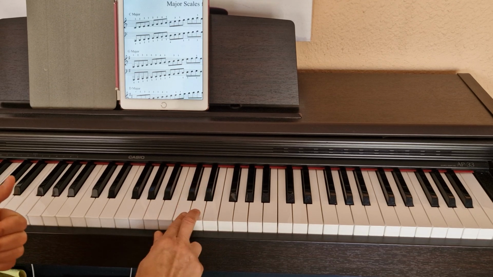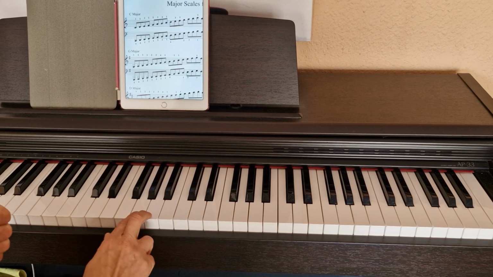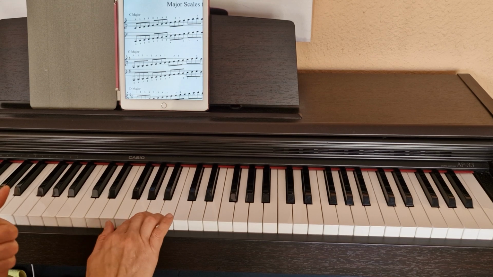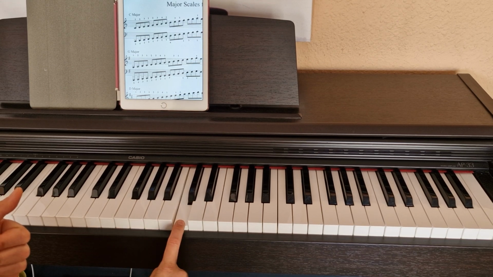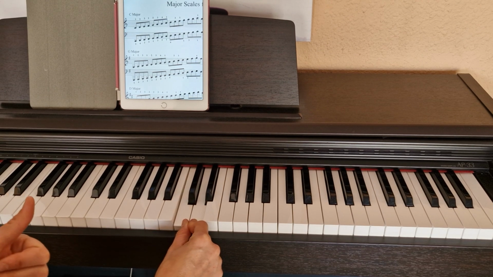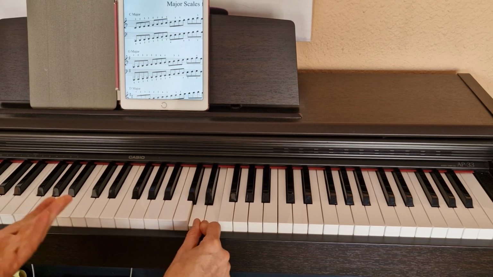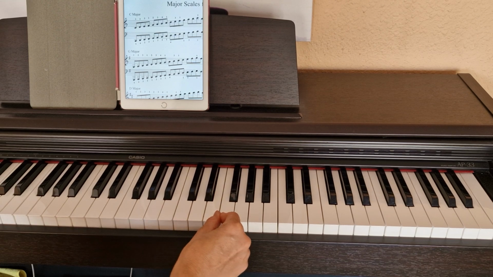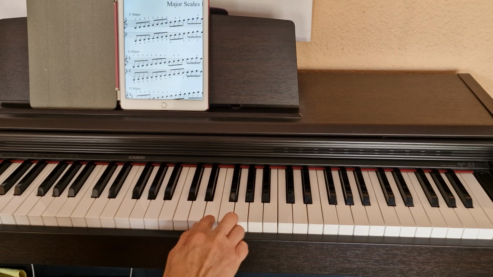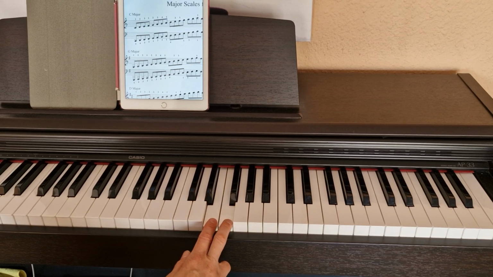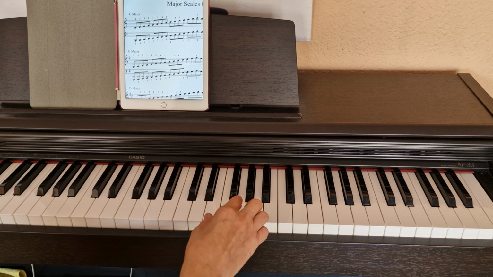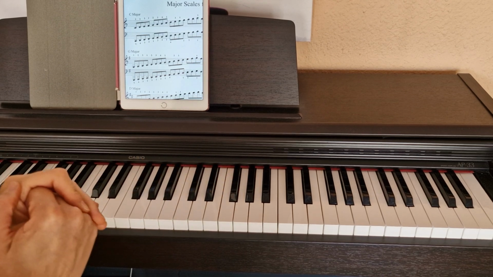Okay, we have this. And now, remember, we need 3 whole steps, yeah? This is from C major. We need this, and we need this starting from C. So let's find it. We have the first one, lucky. We have the second one, we are lucky. But we have a problem here. Houston, we have a problem. This is just a half step, yeah? There's no black key.